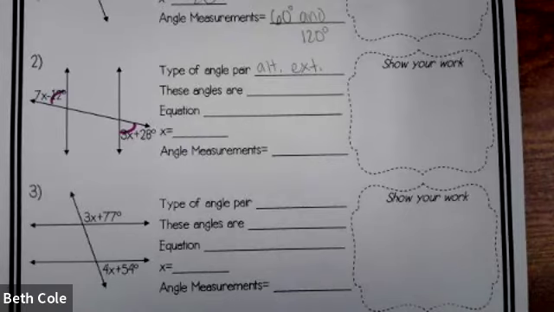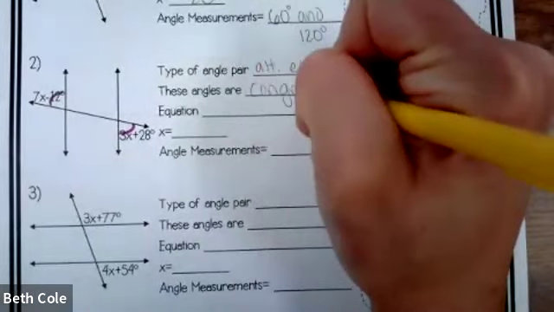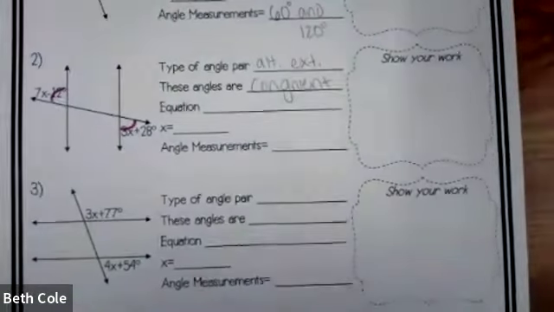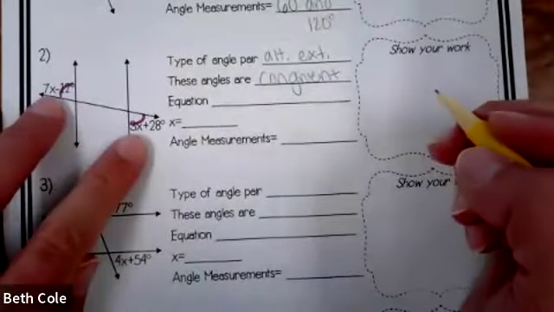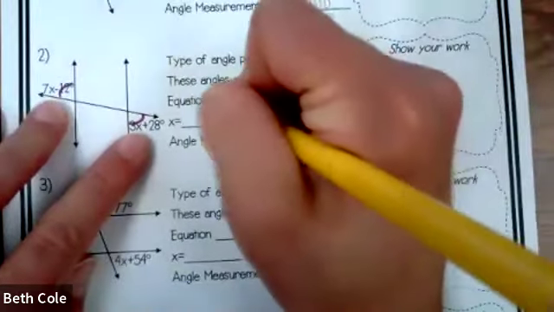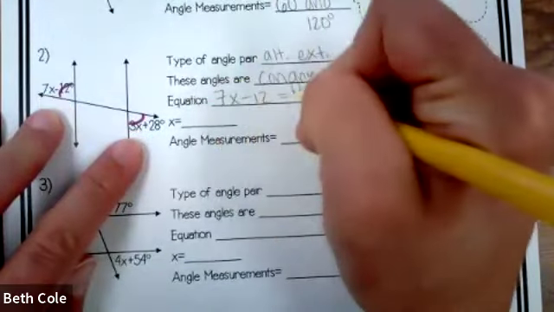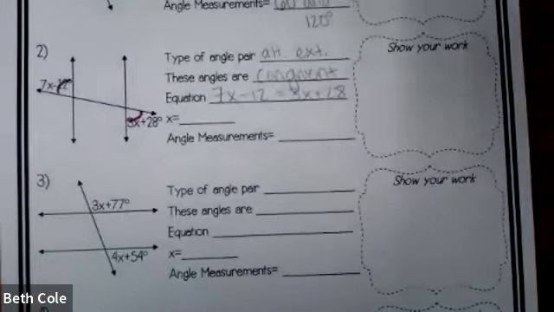All right, does that mean that they are congruent or supplementary? Good, congruent. And that means you're not going to use a 180. You're going to take these two statements and do what with them? Equal them to each other. Would you be okay to finish that?